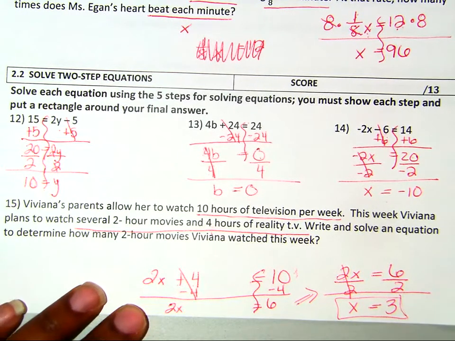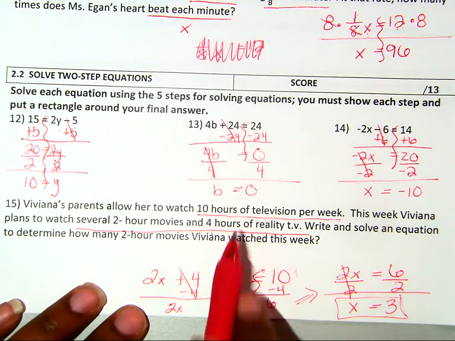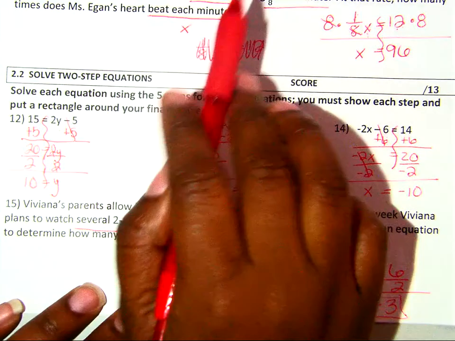Okay? So you got to be able to pick this information out of these word problems. Let's keep going.